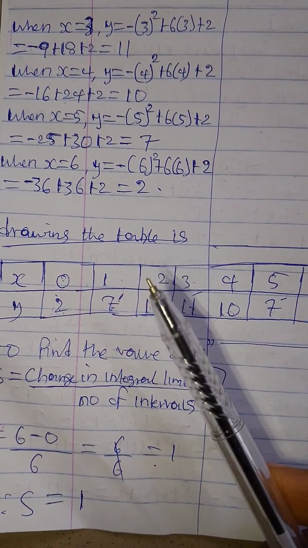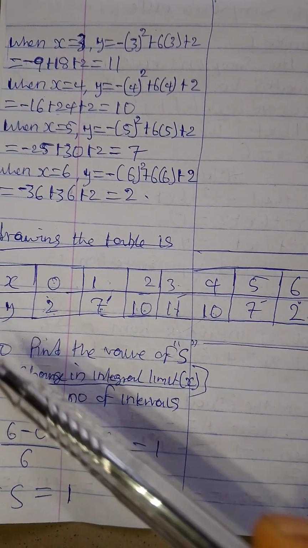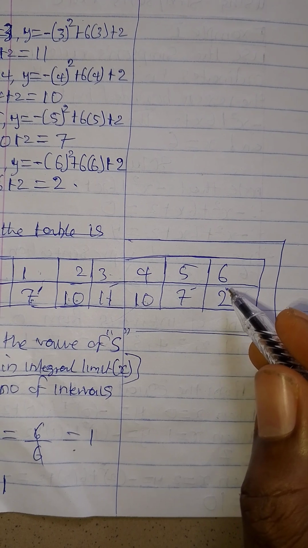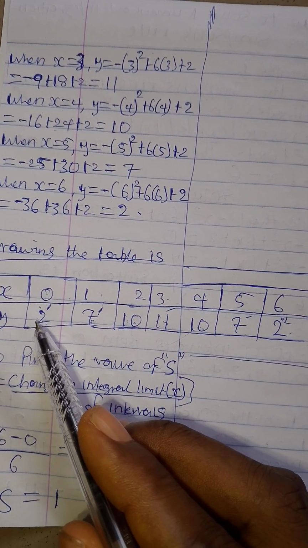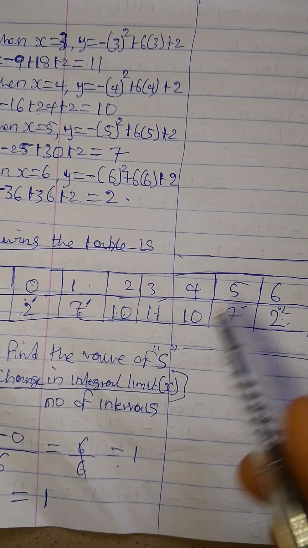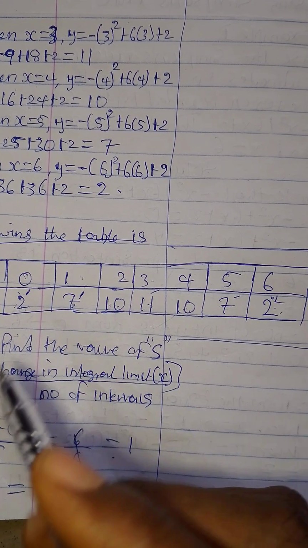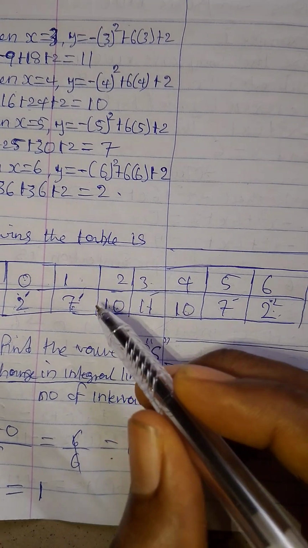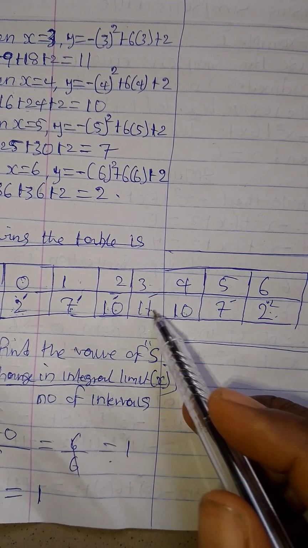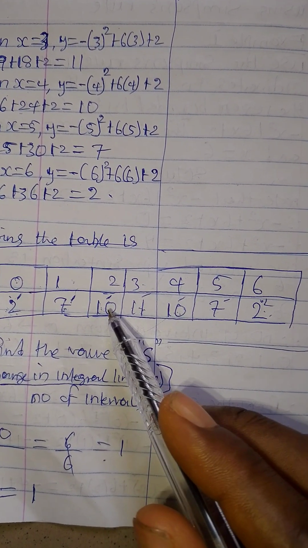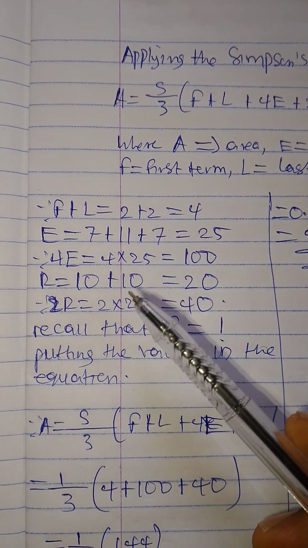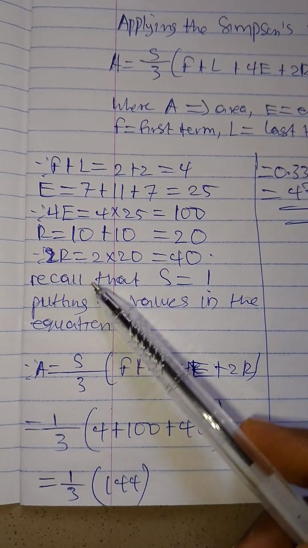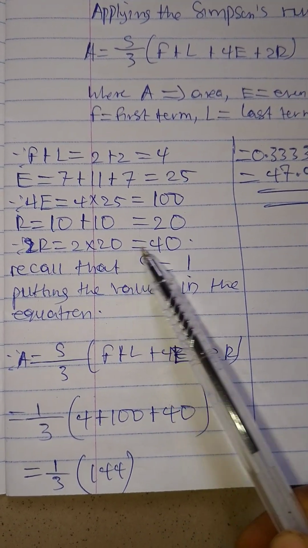So let's find the sum of all odd numbers. I know that in finding odd numbers, you don't consider the first and the last term. Always know that you don't consider the first and the last term while finding odd numbers. So you only consider the rest. So I have 1, 2, 3, where 3 is an odd number, 4, 5, where 5 is an odd number. So that is 10 plus 10, which is 20. Then from the equation we have 2R, that is 2 times 20, which is 40.